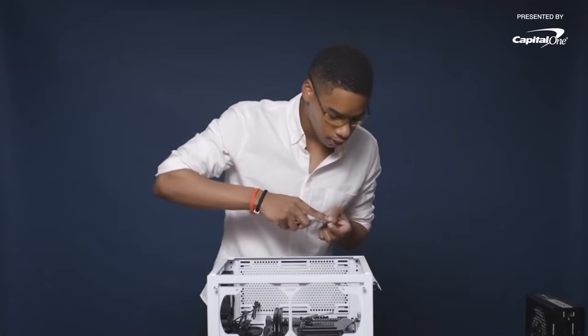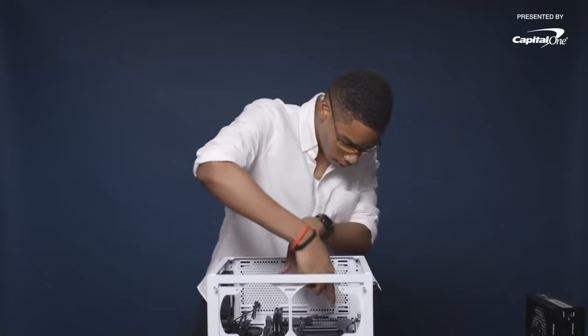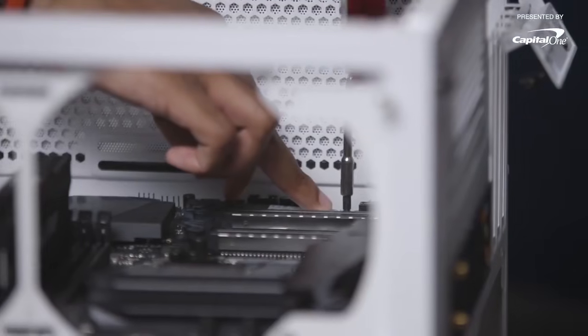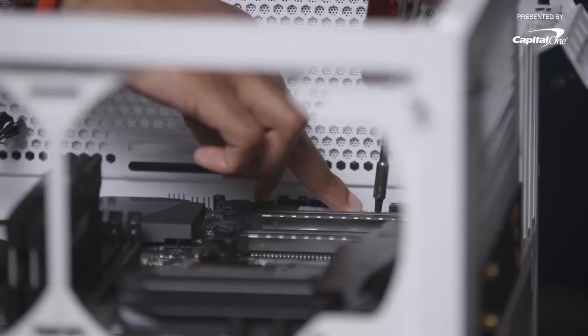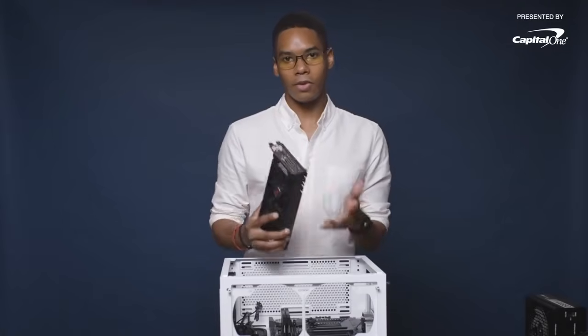Speed for gaming is important when it comes to a hard drive. You want files to write quickly and you want games to load quickly, so that's why it's best if you use an SSD. Okay, so step 4, we're going to install the graphics card.